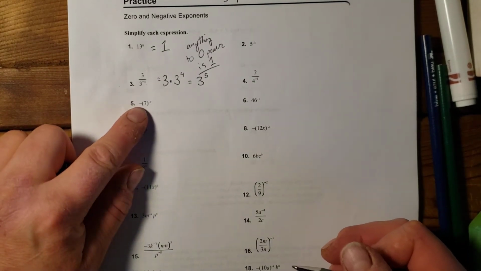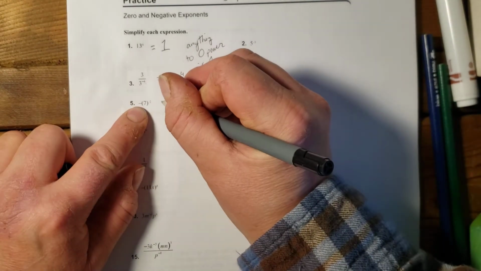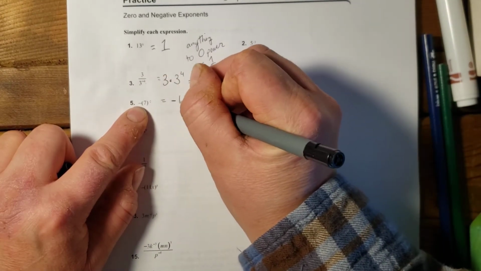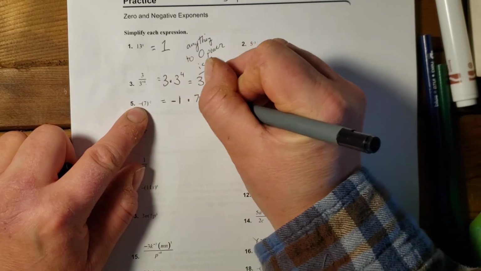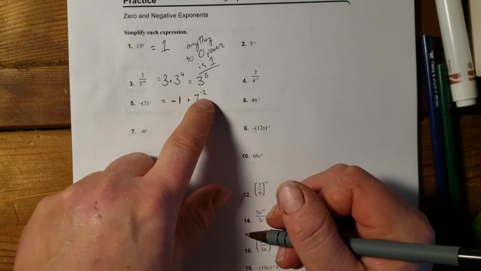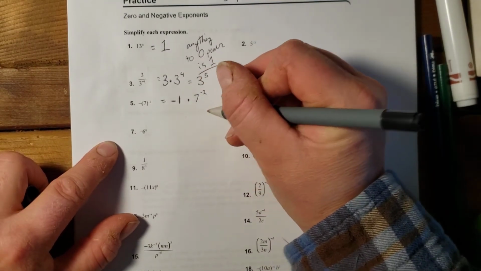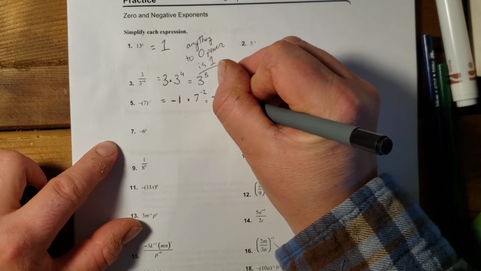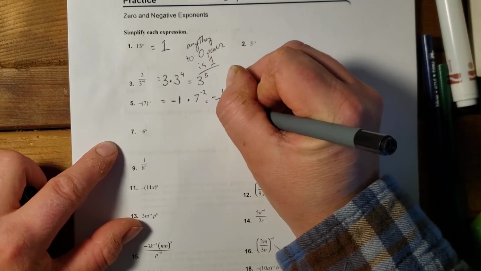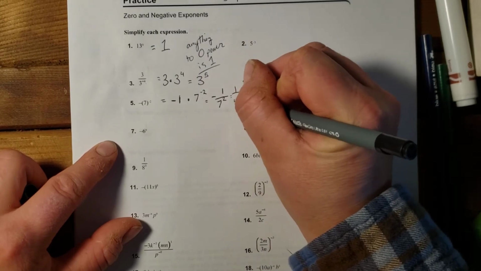All right, here we have negative 7 to the negative 2. So what we know is that's actually negative 1 times 7 to the negative 2. Whenever we have a negative exponent, we need to put it on the other side of the fraction. So that's going to be negative 1 over 7 squared, or negative 1 over 49.